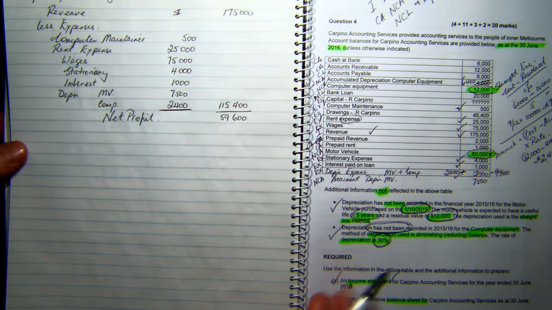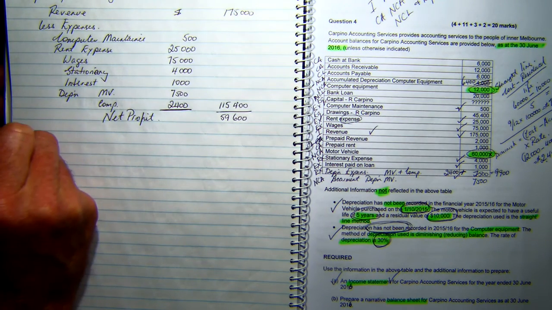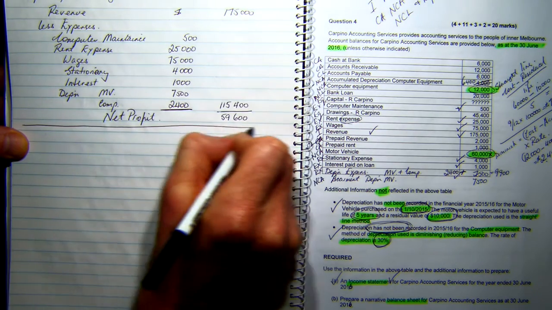Now I want to go on to my balance sheet. Now let me just draw a line halfway through there.